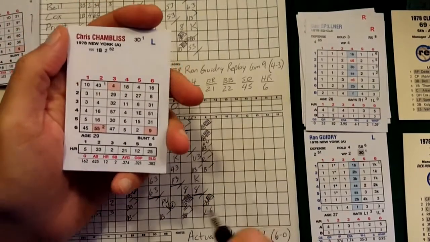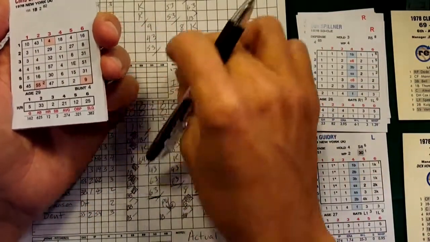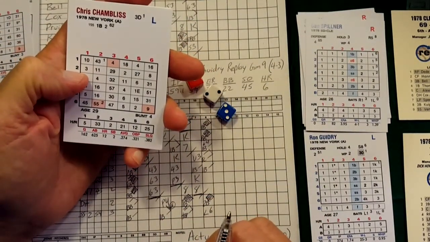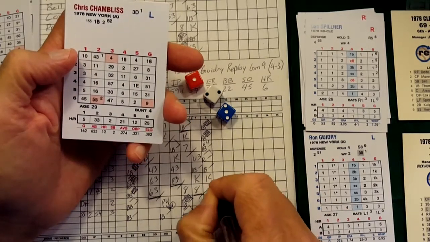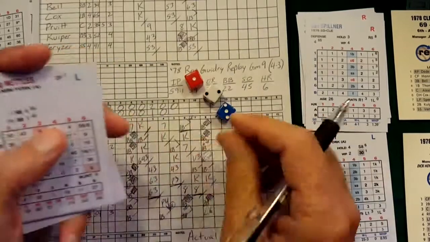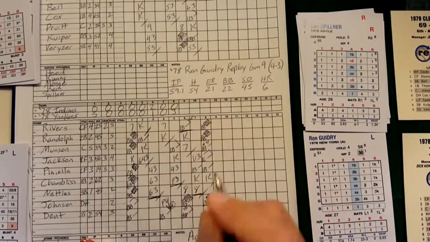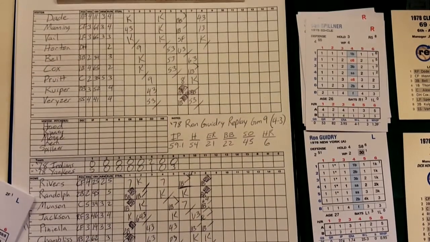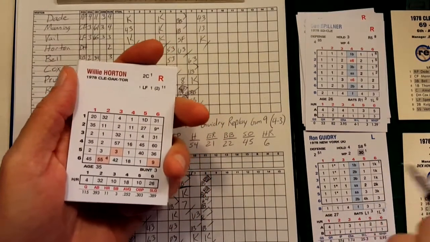There's 2 outs. It's first and third. Let's see if he can get out of it. They're already going to lose anyway. 1-2 is a 3, and then a 1-3 is a 1, so he does strike out Chambliss. Three runs in the 8th. It's 9-2. Guidry, he went the complete game in this one. Again, Yankees won it 10-0.